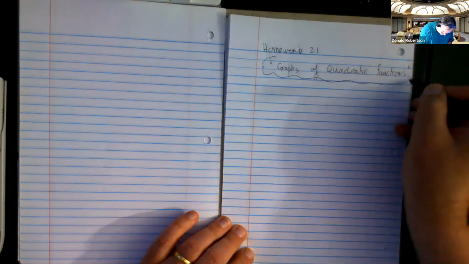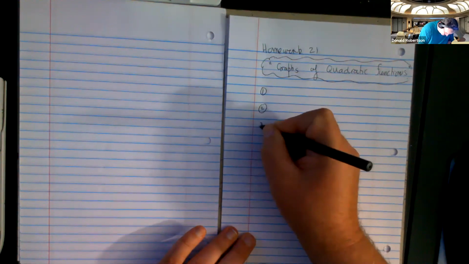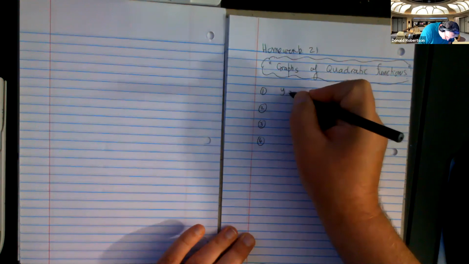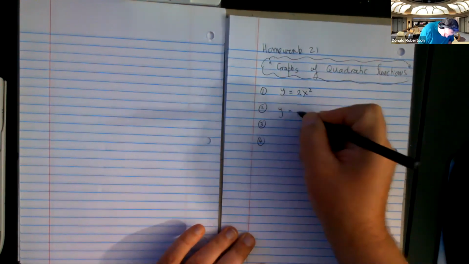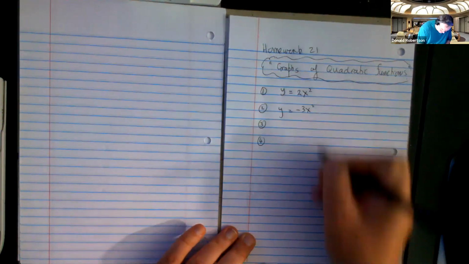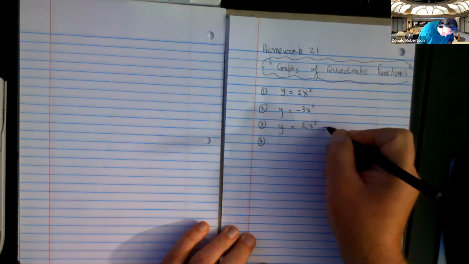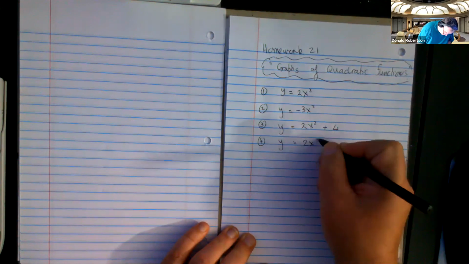Essentially, we're going to look at how do you sketch, how do you draw a quadratic function? And we're going to be doing it for different kinds of quadratic functions. They're all quadratic, but they have kind of different shapes to them. We're going to be doing it for things like y equals 2x squared and y equals negative 3x squared. We're going to be doing it for 2x squared plus a number, and things like 2x squared minus a number.